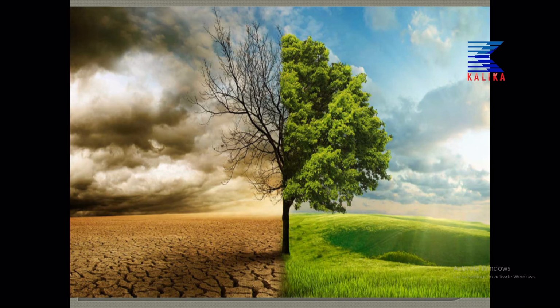So that's the situation. And this is also a symbolic picture. The half part is getting dry because of climate change at the left hand side, and at the right hand side it's green and good. So if the left hand side increases, that makes our survival difficult, and we want to increase the part of the right hand side.